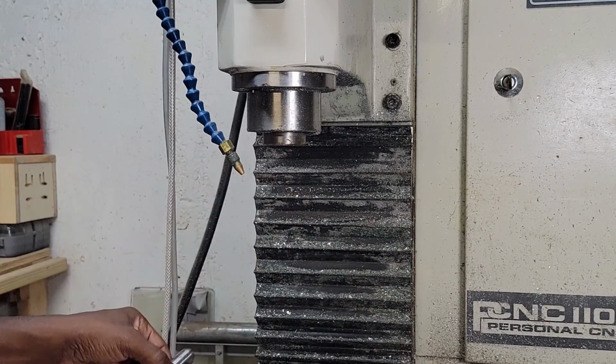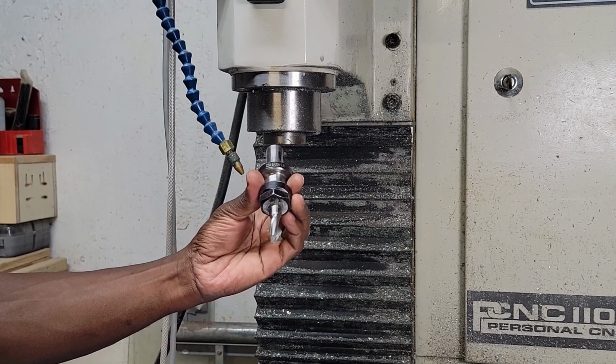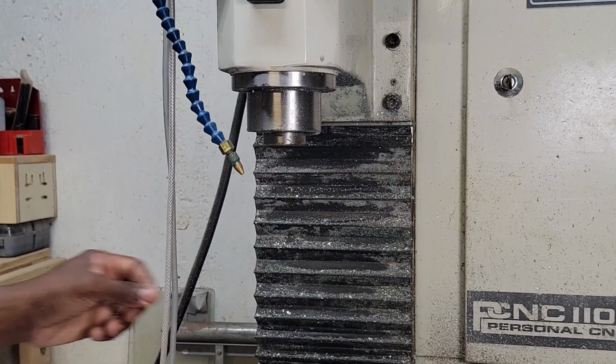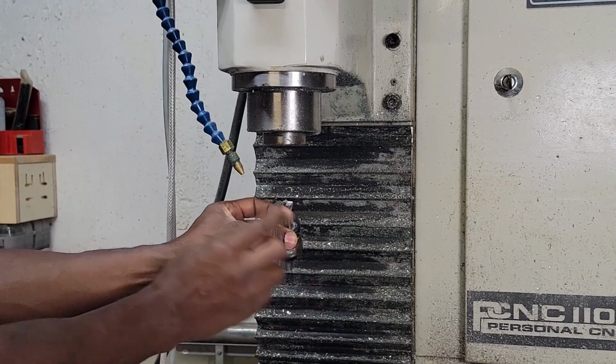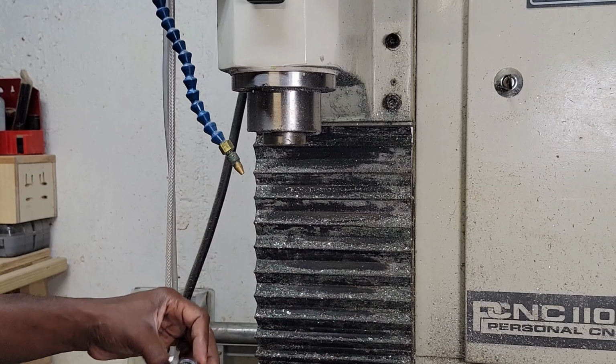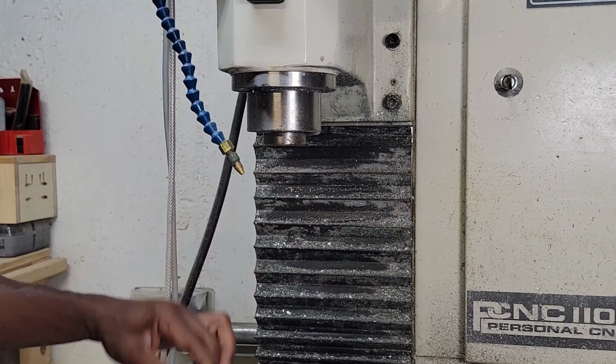This is the drill. That's a 470 end mill. This is the 187 end mill. And also, like I said, this is a 2-fluter. I can use a 2-flute or a 3-flute because I'm cutting aluminum. This is a 3-flute end mill also.